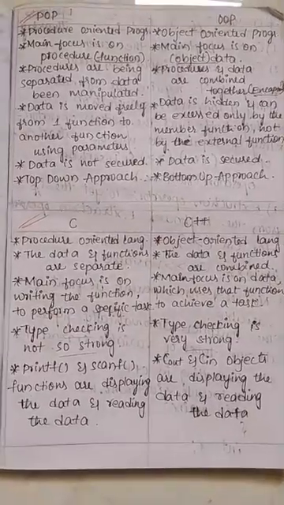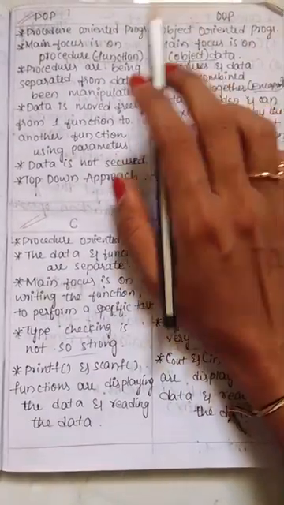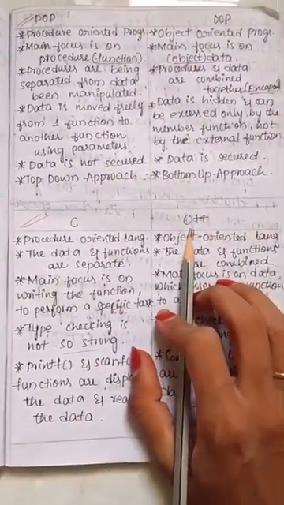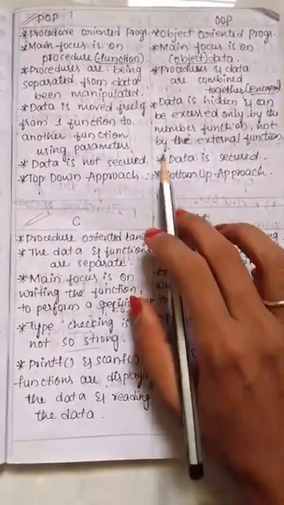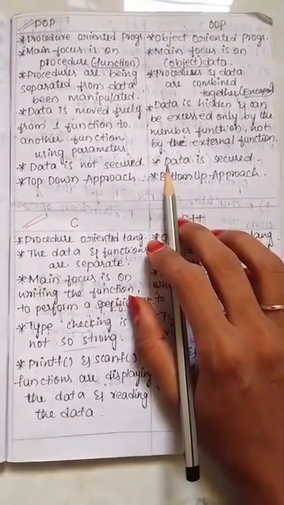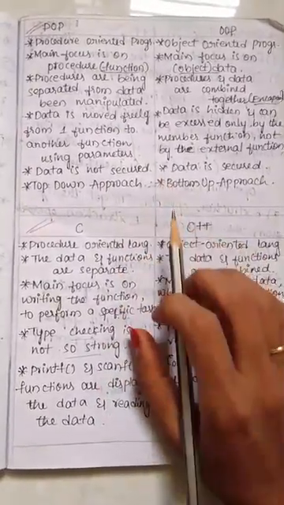Hey everyone, welcome back. In this video, I'm going to explain the POP and OOP difference and the C and C++ difference. These two are very important questions. You can see any one of these two questions in all the question papers. They may ask for 5 marks, 6 marks, and it is very important.